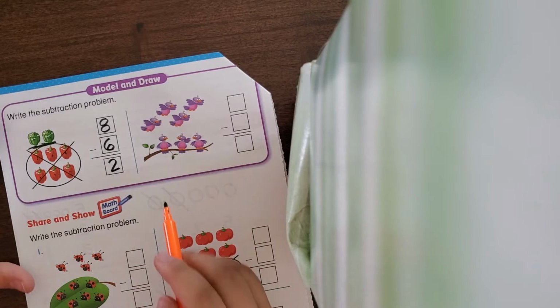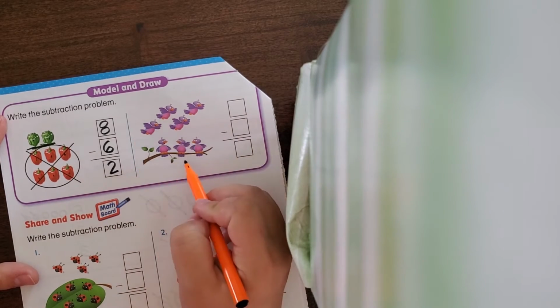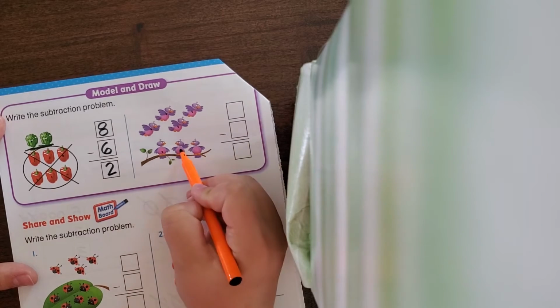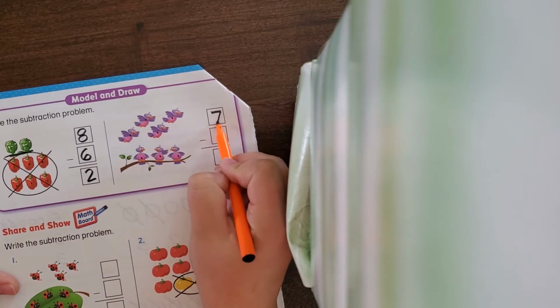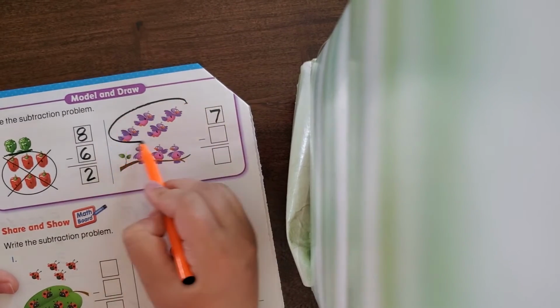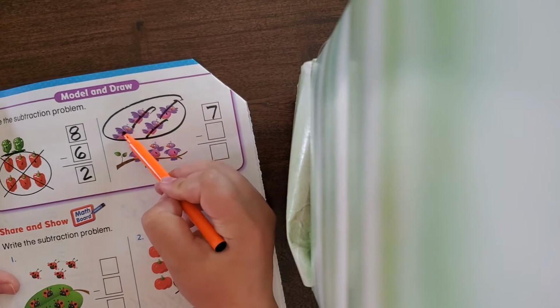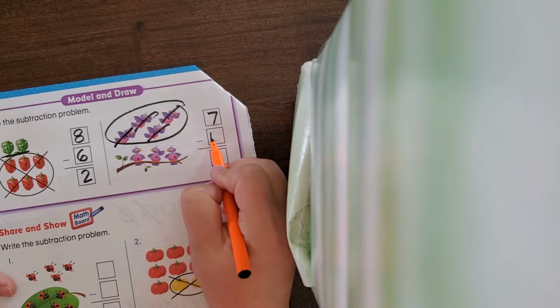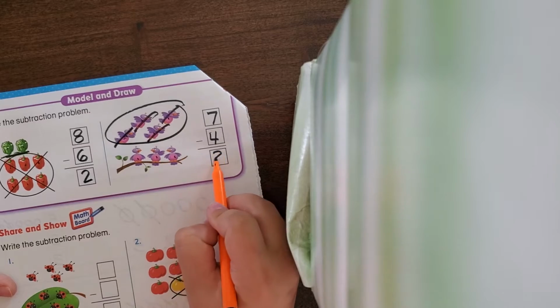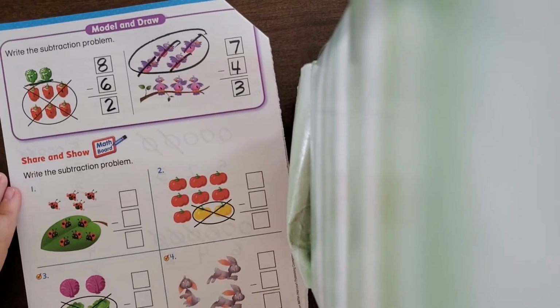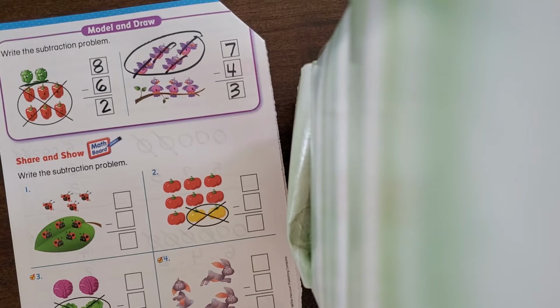Let's try it again. Here I have a group of birds. I have 1, 2, 3, 4, 5, 6, 7 birds. But I'm taking away this group that's flying away, which is 1, 2, 3, 4. So I took away 4. How many birds were left over? 1, 2, 3. See how I did that? Go ahead and try number 1 by yourself. Pause now.